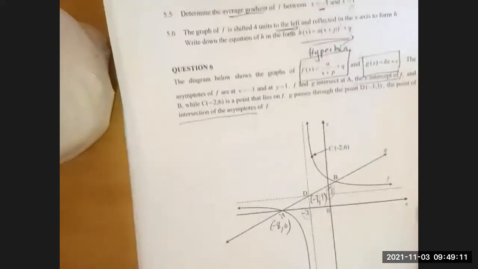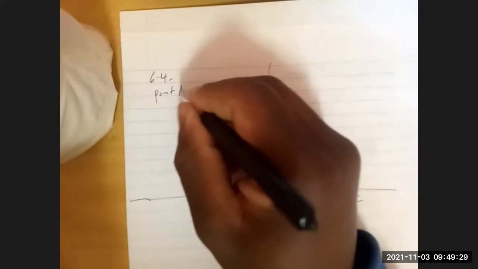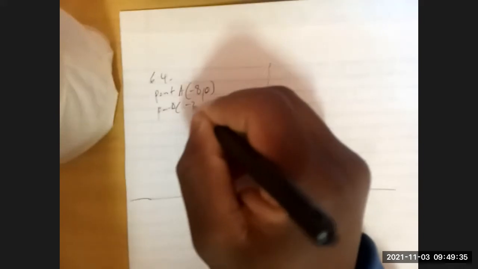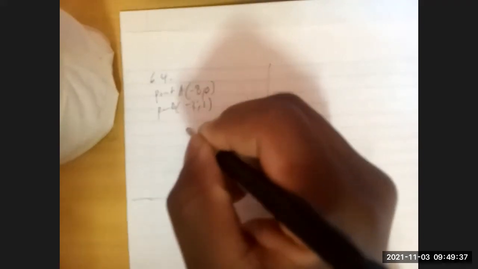Then we can find the values of this. So how are we going to find the value of B now? On this graph we have the point A, which is negative 8 and 0, and point D, which is negative 3 and 1.